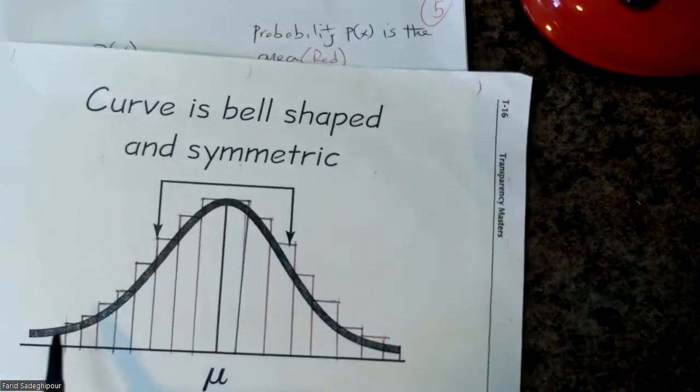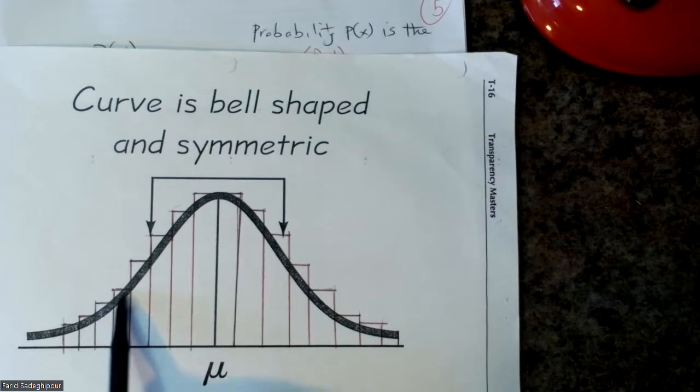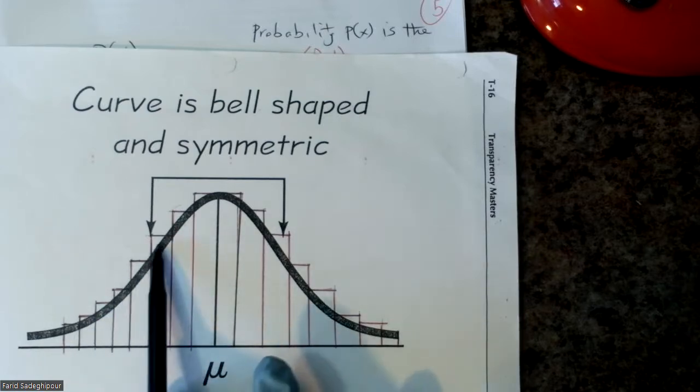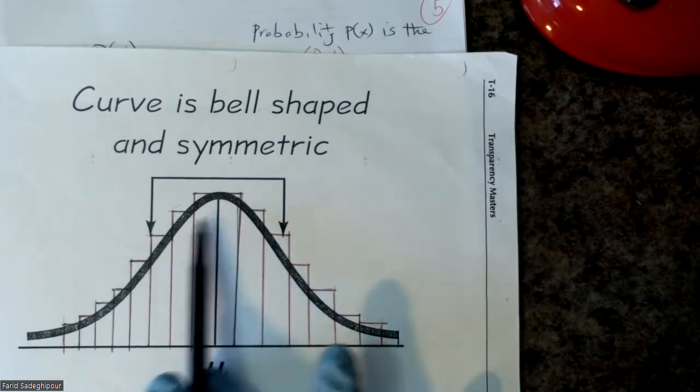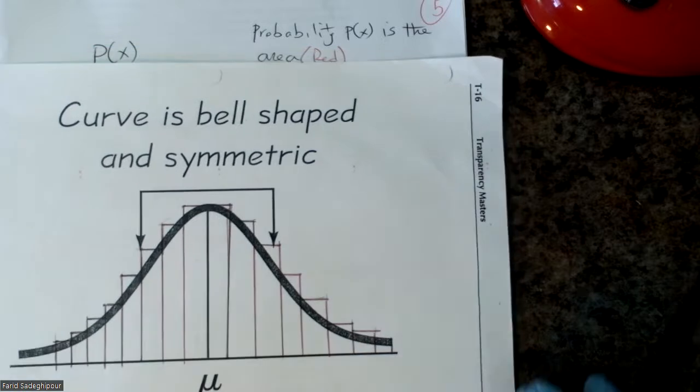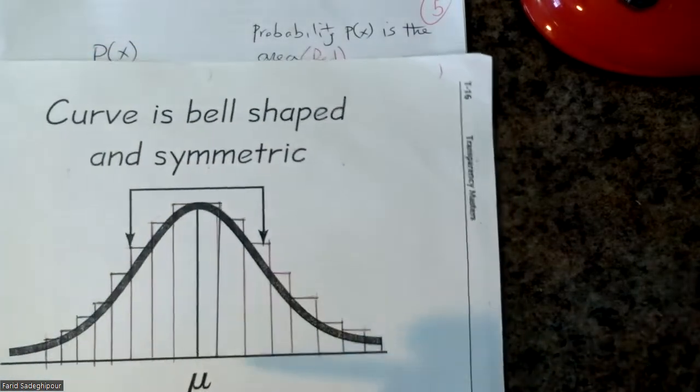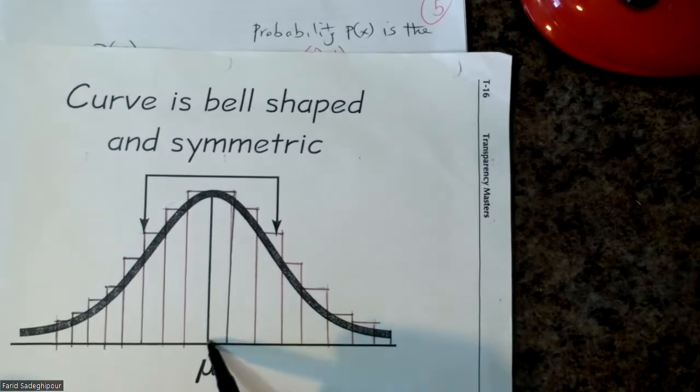You see how if you have a histogram, if you connect the top point of all these rectangles, then you see a bell-shaped symmetric curve. The center is always the value of the mean.